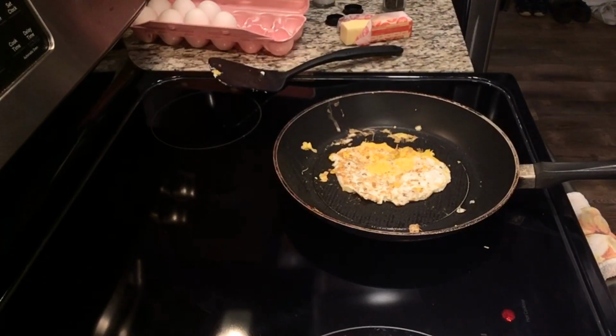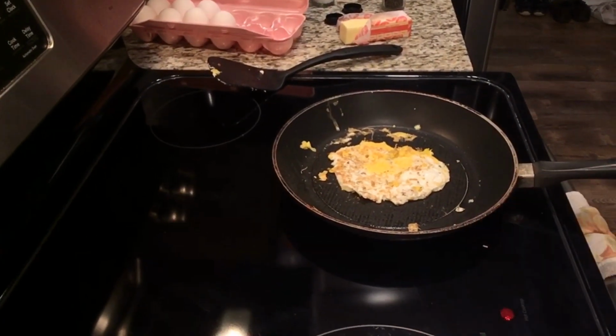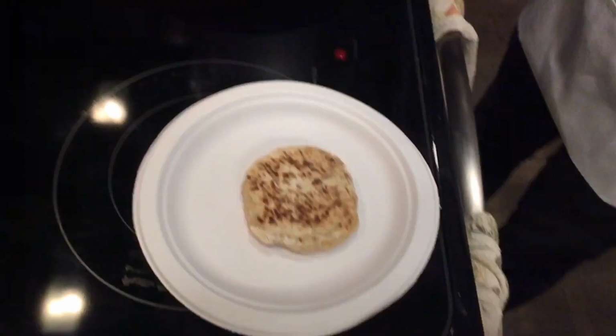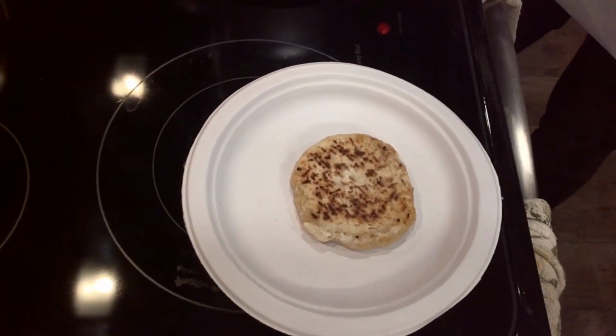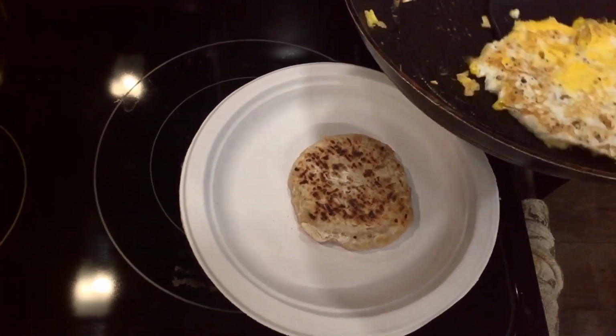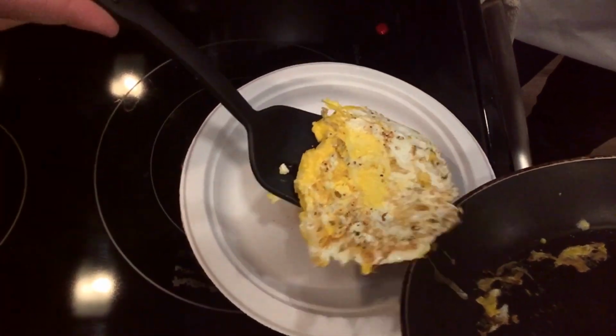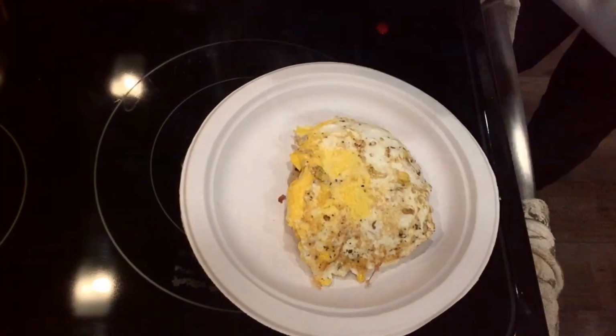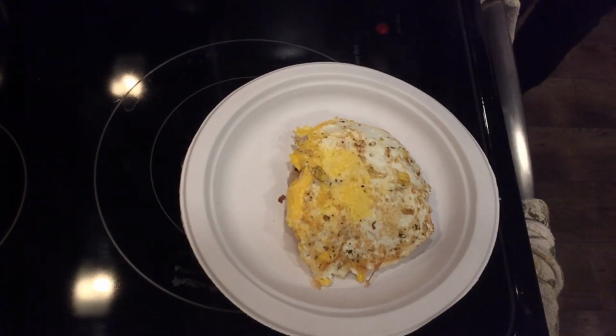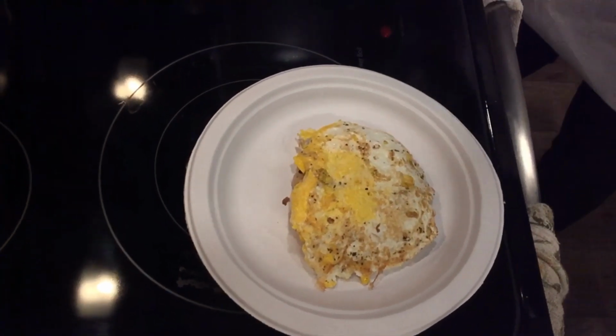Turn off my heat, just so you can know what my snack is today. I made this arepa about a couple days ago. Just reusing it. Put the egg on top of there. Bam, I got a nice snack. And also, we learned about the transfer of energy. There we go. The transfer of one energy type to another.